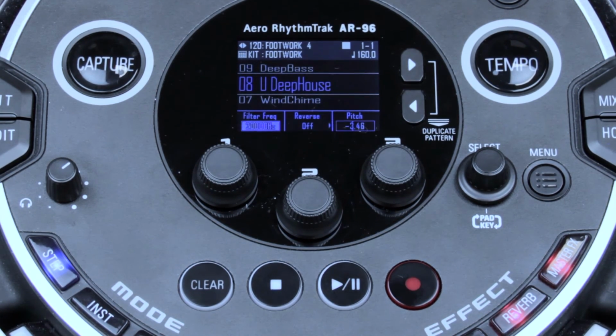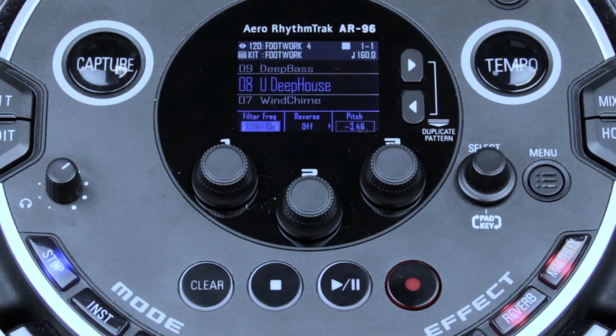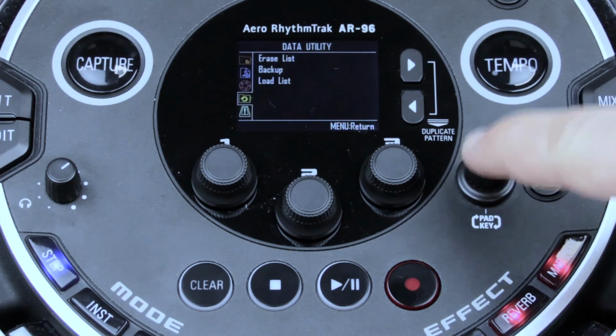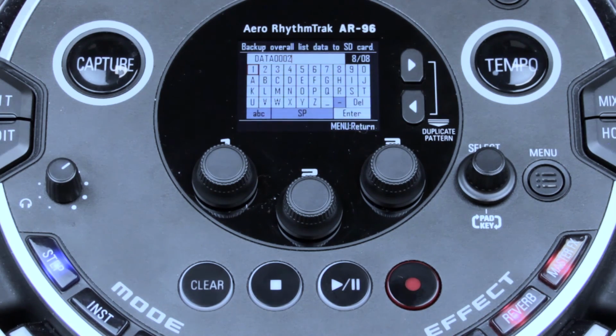ARQ also features various pattern settings available in the menu. All pattern changes are automatically saved to your ARQ. If you wish to create a backup of your patterns for future use, insert an SD card into the unit and press the Menu button, then go to Data Utility and choose Backup.